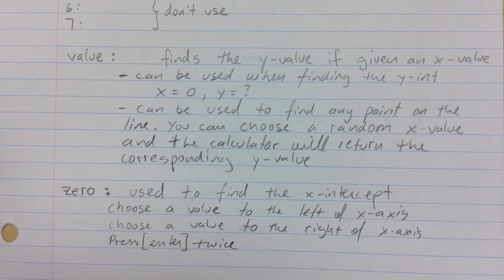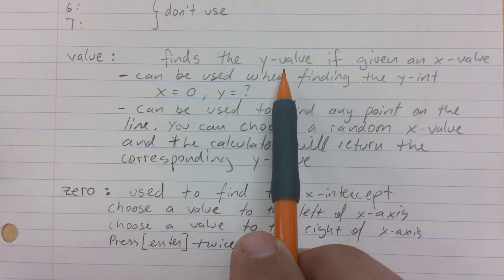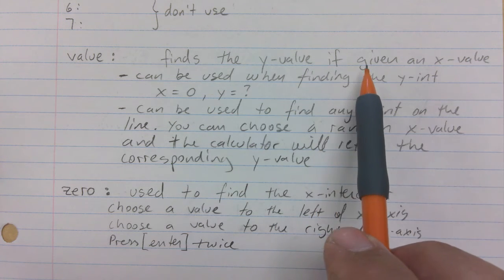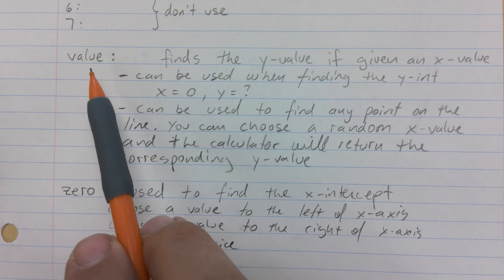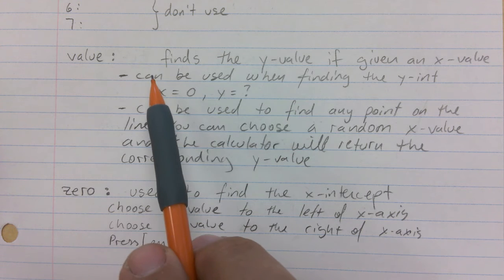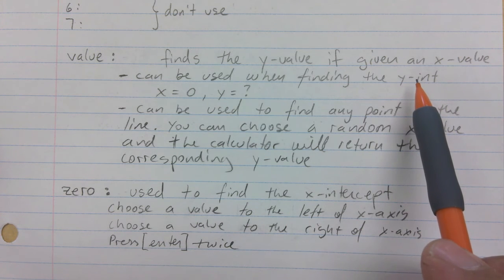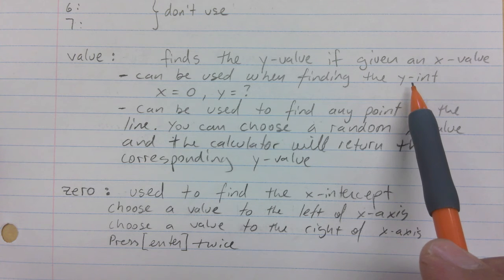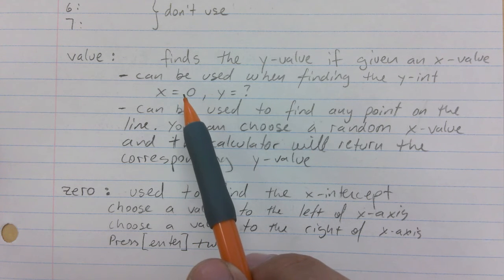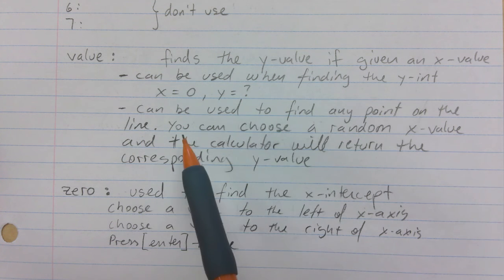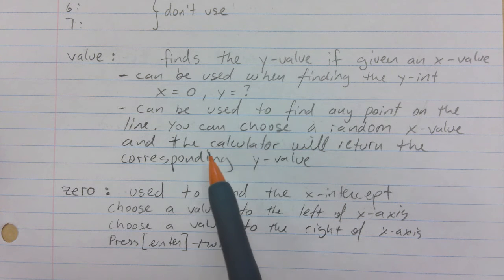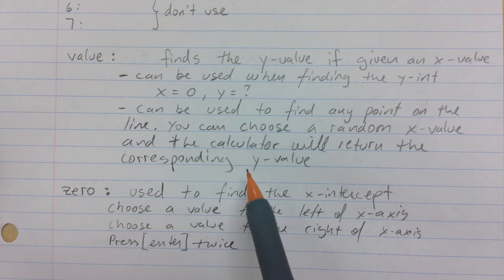Okay, so the value function is essentially used to find the y value if given an x value, right? So if you know the x value, this function will spit back the y value. It can be used to find the y-intercept, because if you think about it, if you're talking about the y-intercept, x is equal to 0, so you do know what x is. It will give you the y value. It can be used to find any point on the line. You can choose a random x value, and the calculator will return the corresponding y value. It's basically doing what you used to do, but a lot quicker, okay?